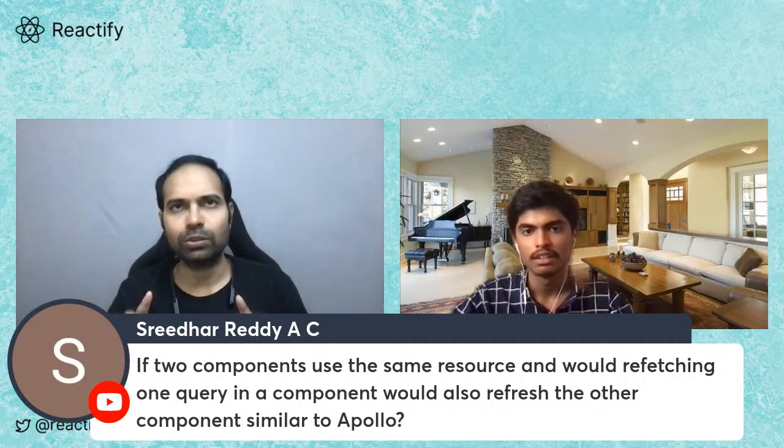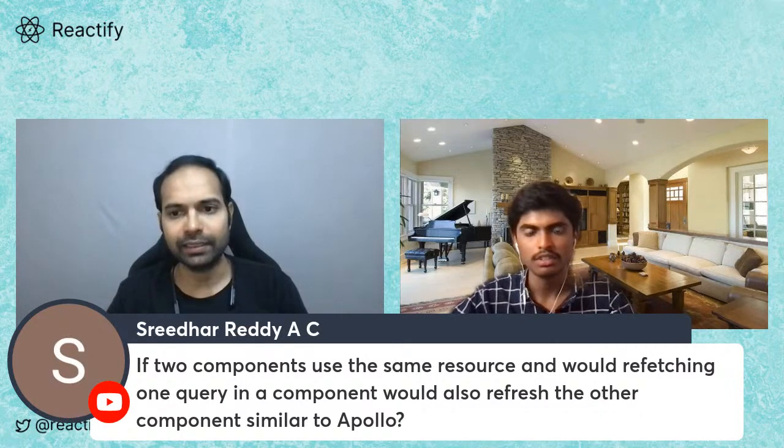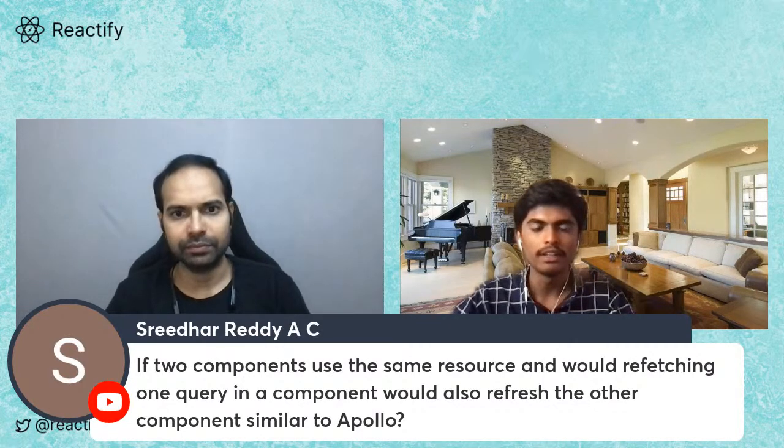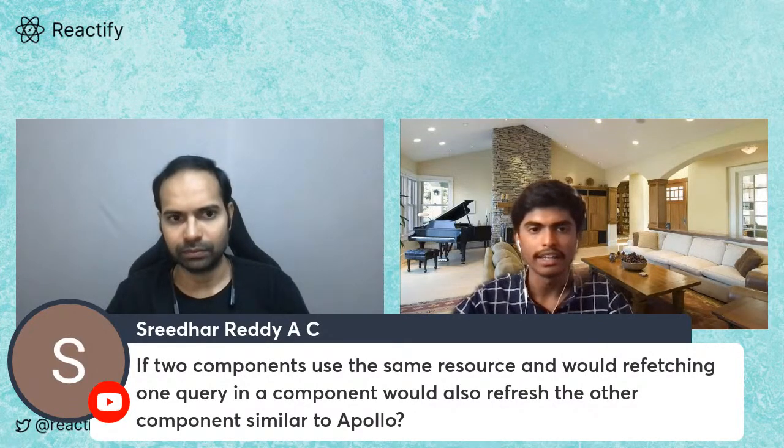I think when two requests happen simultaneously, React Query has some sort of deduplication as well, right? Yeah, it has deduplication. So it will avoid duplication of requests as well. The request will happen only one time, but both components will get the data.